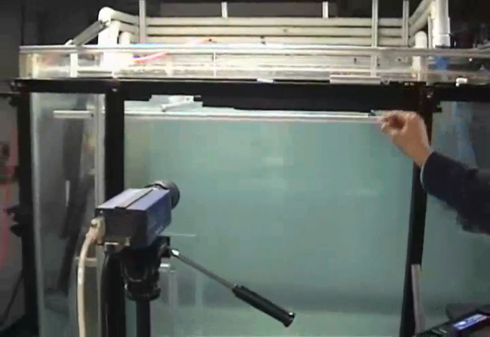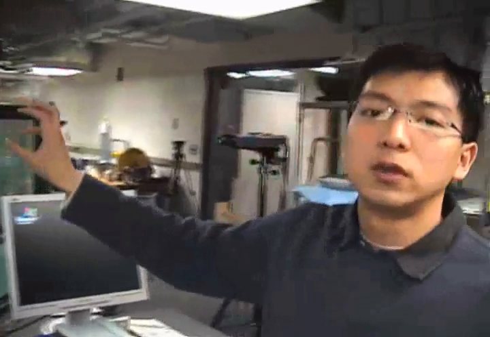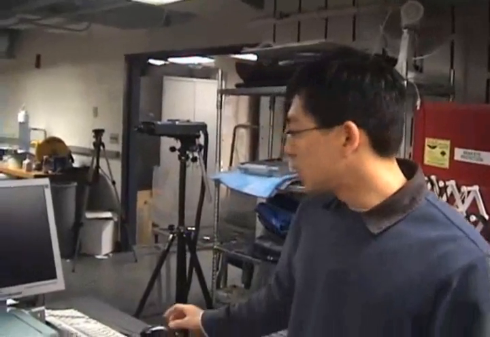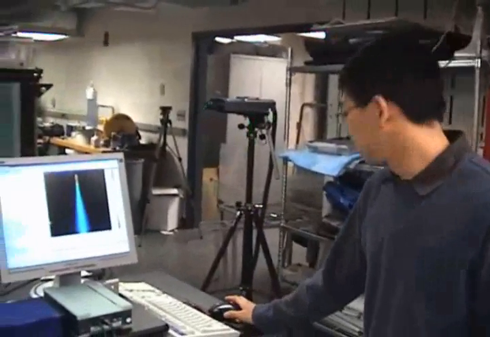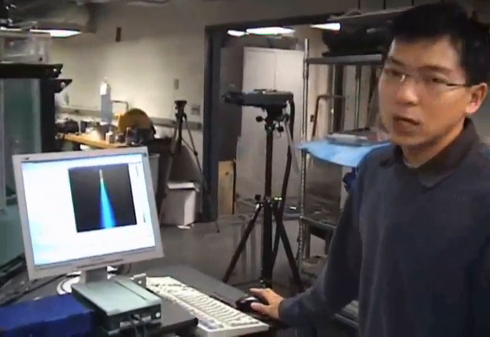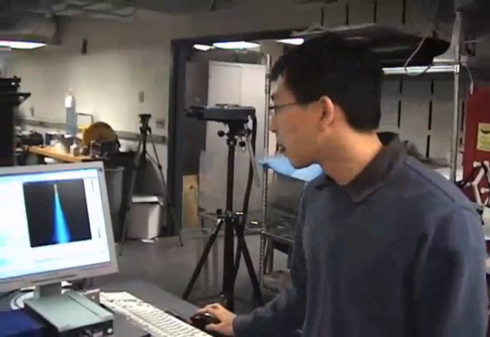And when it does that, the camera right here is able to capture the movement of the seeding particles as it flows through the water. So by tracking the movement of those particles, we are able to calculate the velocities of the saltwater plume. I'm also using a computer to help me capture the images as well as to process them. I can show you some of the colorful images that I'm able to get from this method, known as PIV, or particle imaging velocimetry.